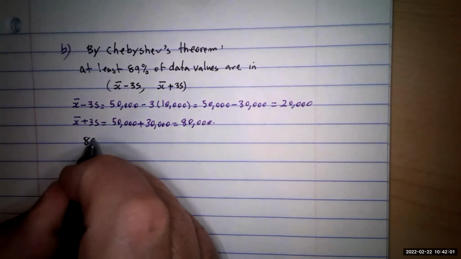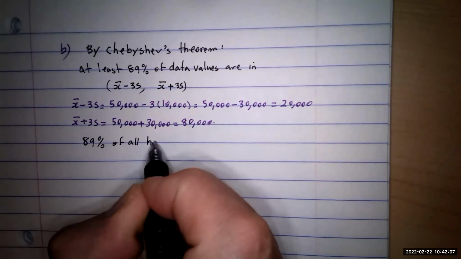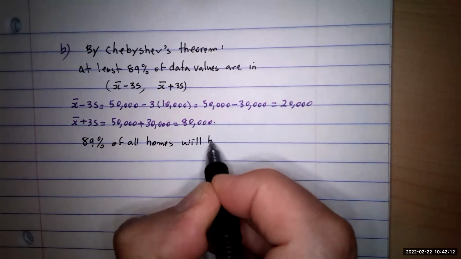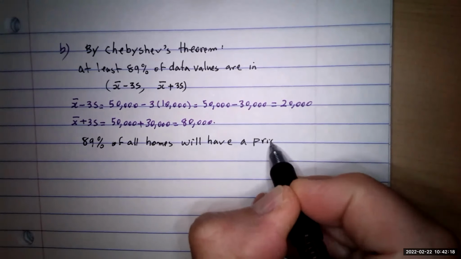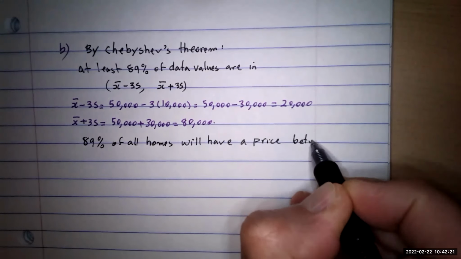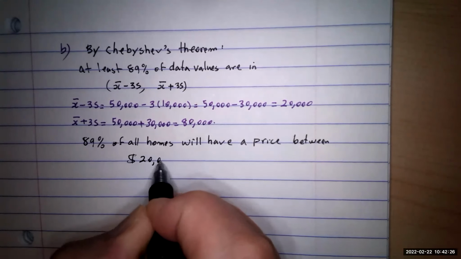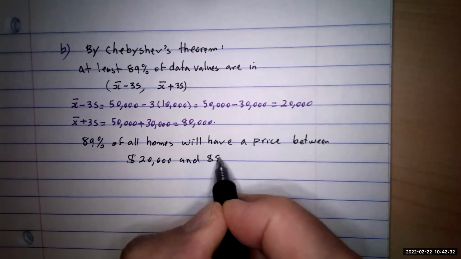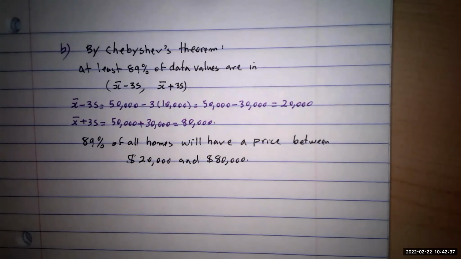So the conclusion is that 89% of all the homes will have a price between $20,000 and $80,000. And that would be good information to have.